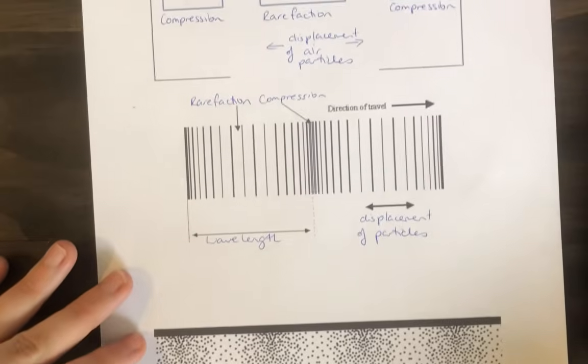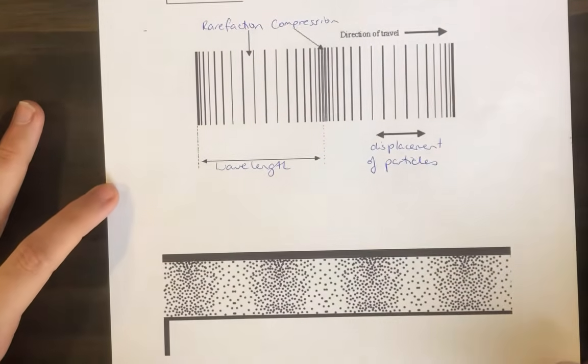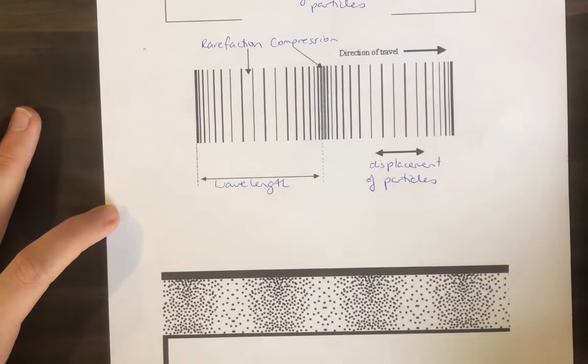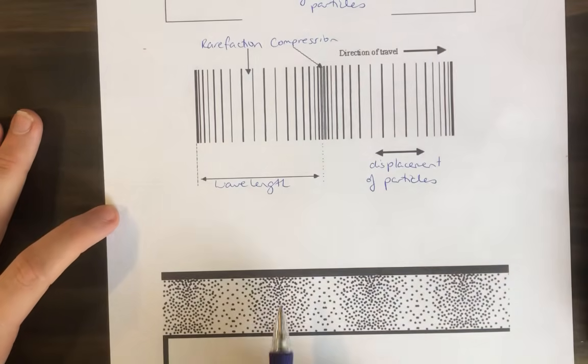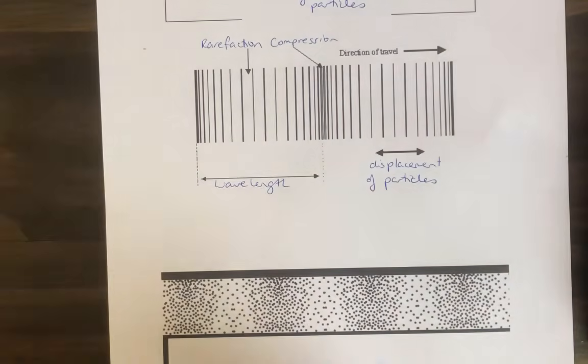And one last diagram, the other way we can see it represented is with dots. So again, if we compare it with the other two diagrams, we can still see that these sections where there are a lot of dots all close together, that is where we still call the compression.